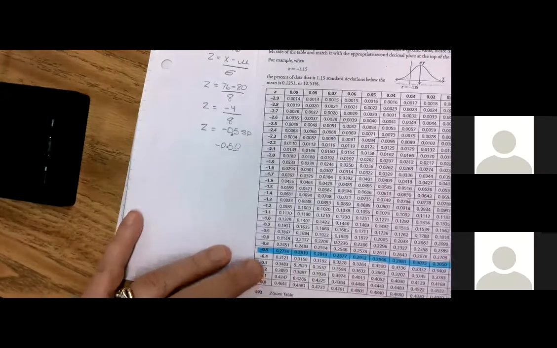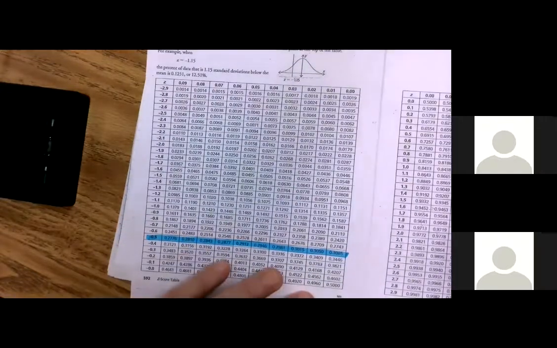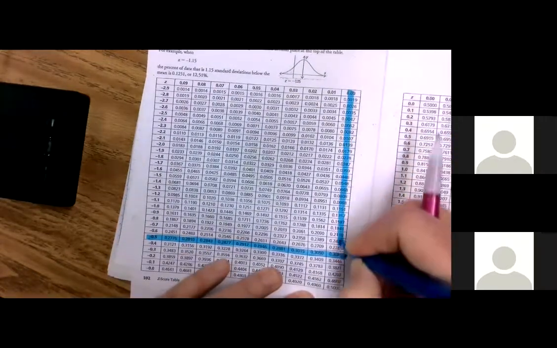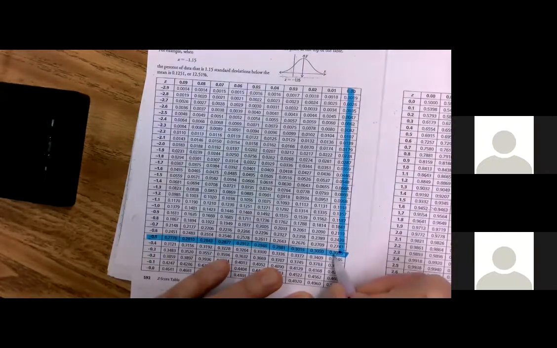Hey, Michelle, what can I put here? A 0? Yes, we can put a 0 as a placeholder. So that tells me at 0.5, we're going across, and we're going to use this column going down. So it's 0.3085.